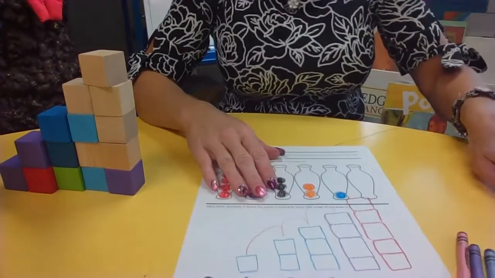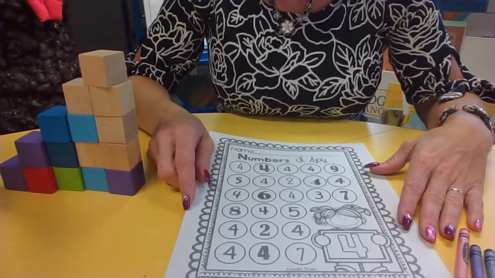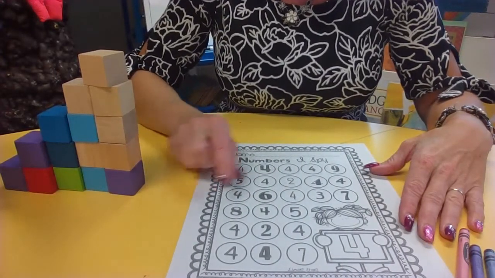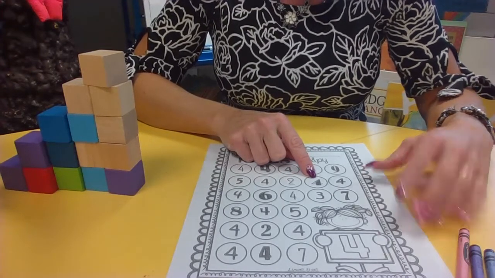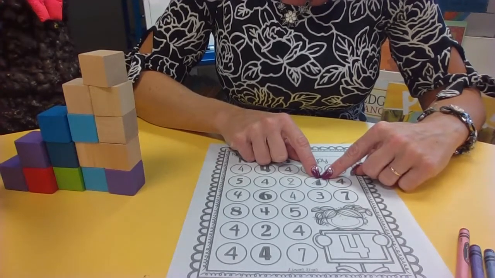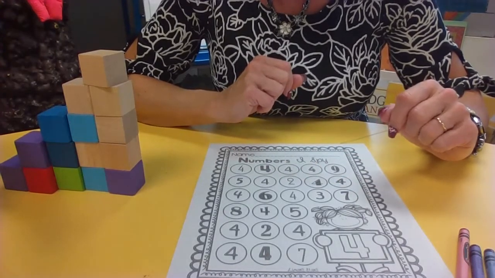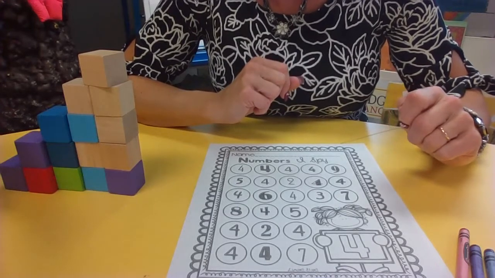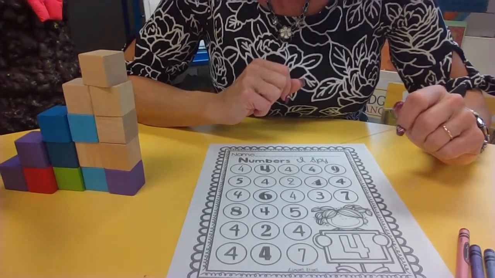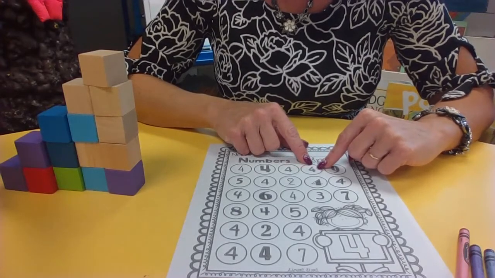All right, now let's take a peek at the next sheet. Oh, yeah, I know you're good at these, but did you find this number 4? That one's a little bit different because it comes to a point. All right, anybody else find a 4 that looks a little bit different that we might not catch? Okay, go ahead, tell us. Aubrielle? You're right, because this one is slanted and this one doesn't come all the way up, but it's still a 4.